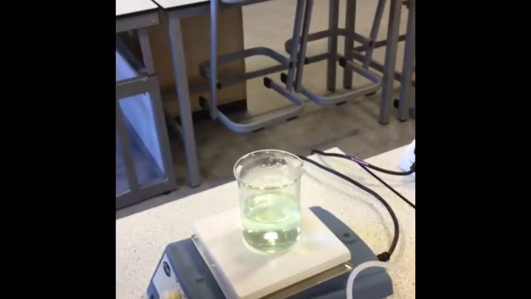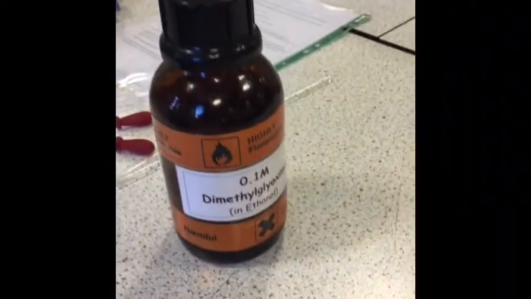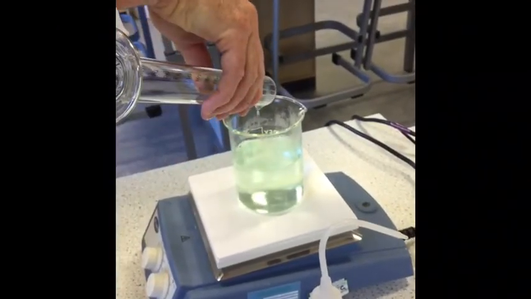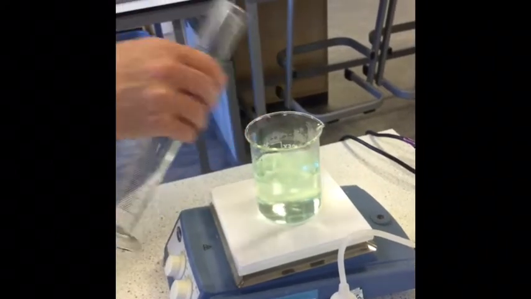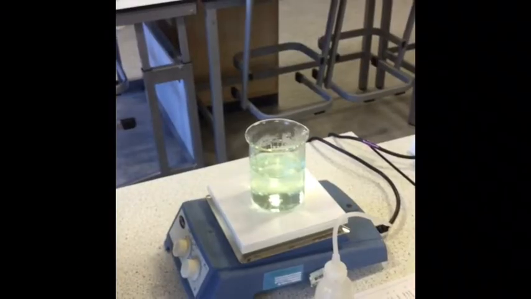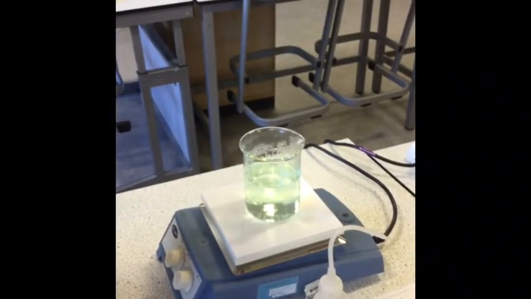And the next instruction is to add 50 cubic centimetres of the dimethylglyoxime. Okay, so let's add that. So that's the ligand which is going to form a complex with the nickel, but it will only happen in an alkaline solution.